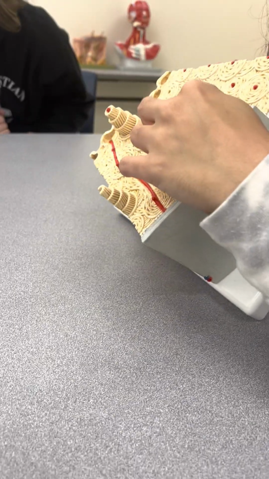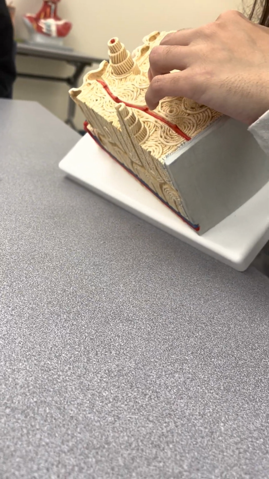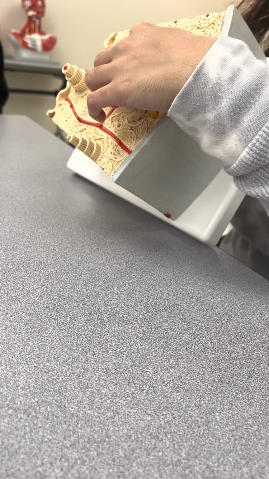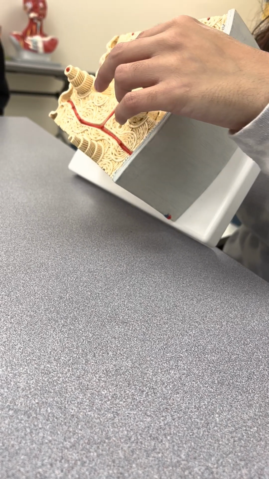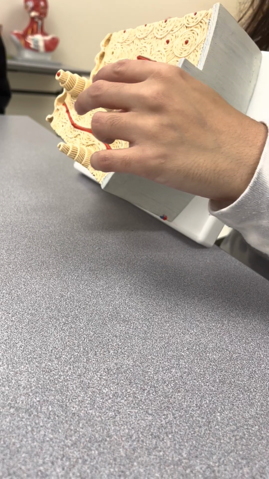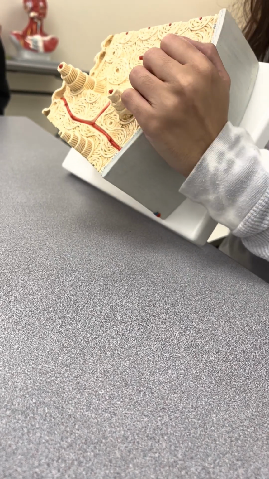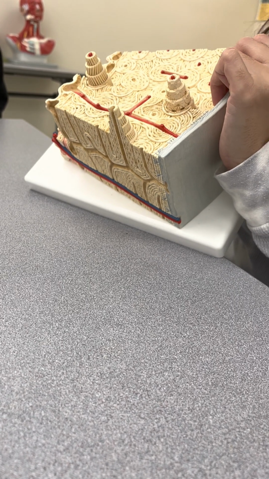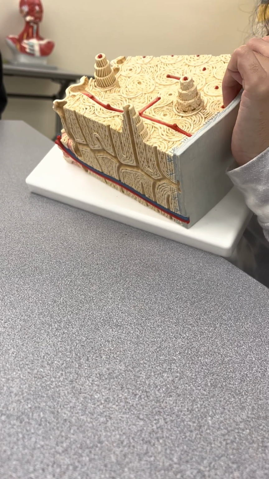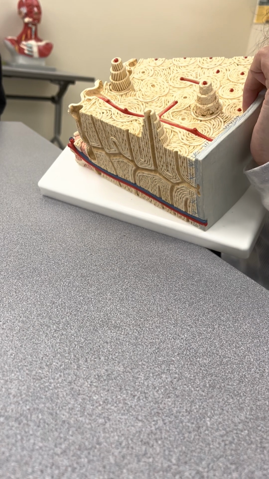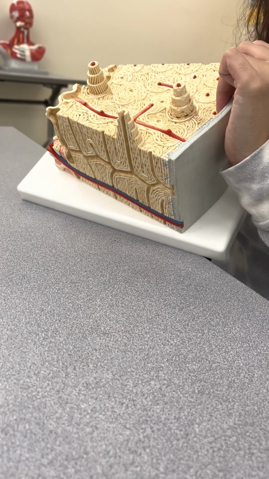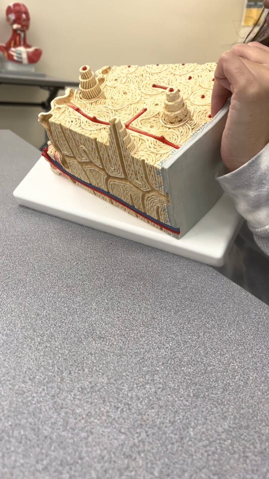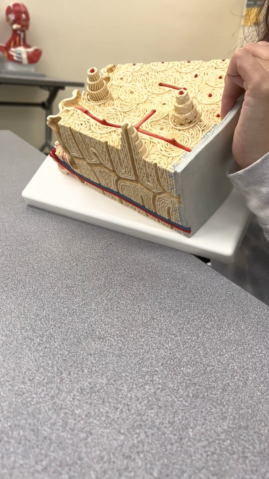Each hole is called a lacuna, right? So these holes are called lacuna. Now, inside the lacuna, you have specialized bone cells that we call osteocytes, right? So the osteocytes reside in the lacuna, or they live in the lacuna, right?